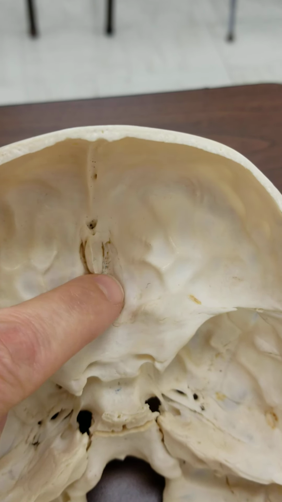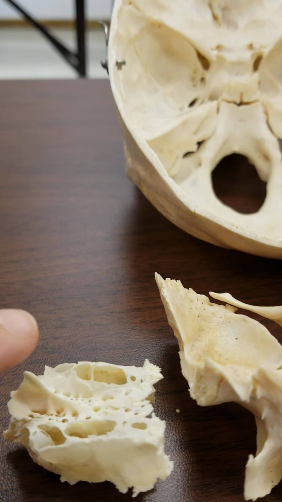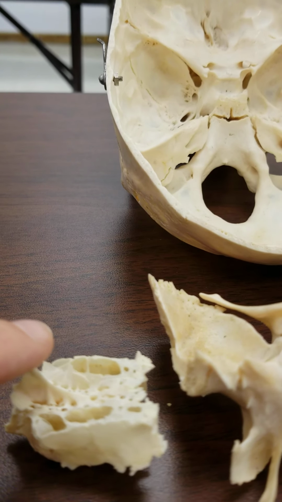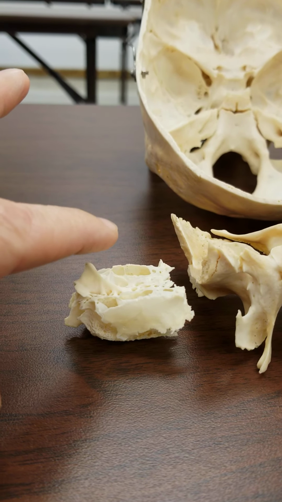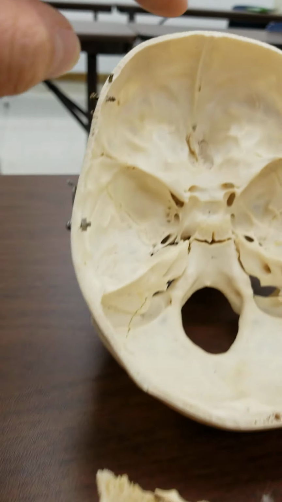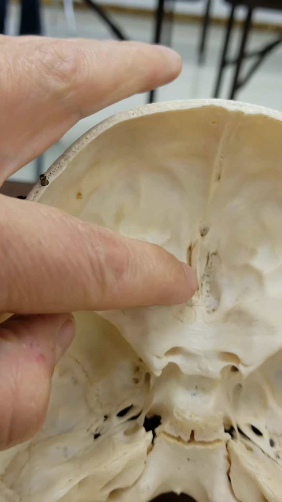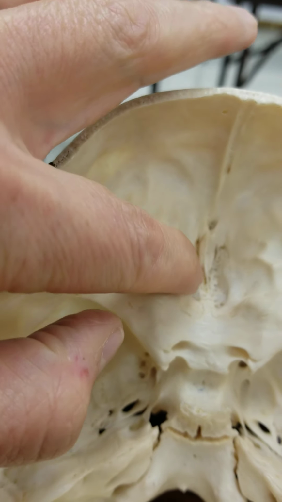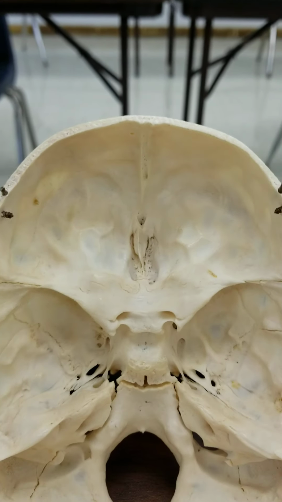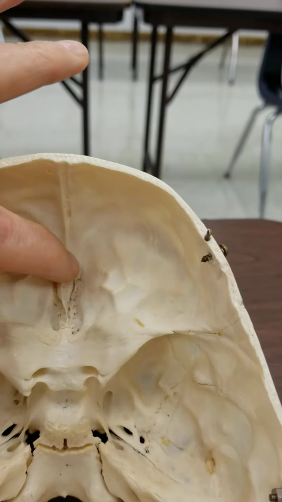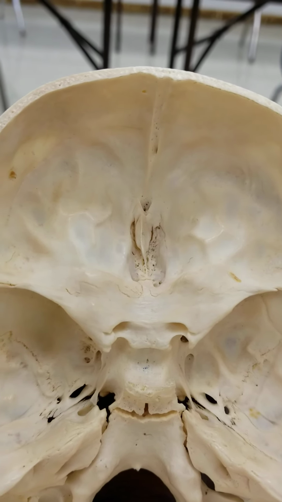This little point right here. Boy, this is hard to shoot a video like this. So this little point right here on the ethmoid bone, that's called the crista galli. The crista galli is going to separate the olfactory lobes. That's the first part of your cranial nerve number one, which is your olfactory nerve, is going to fit right in this area where I'm sticking my finger. So the crista galli is going to divide the olfactory lobes into the right side and the left side.